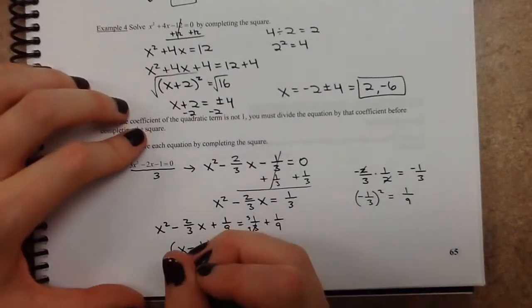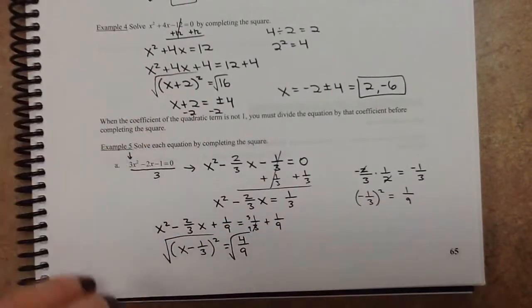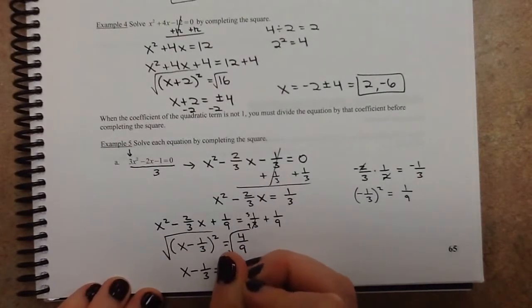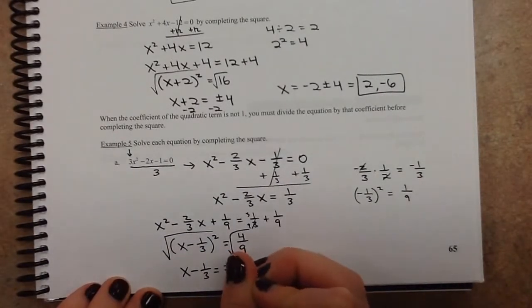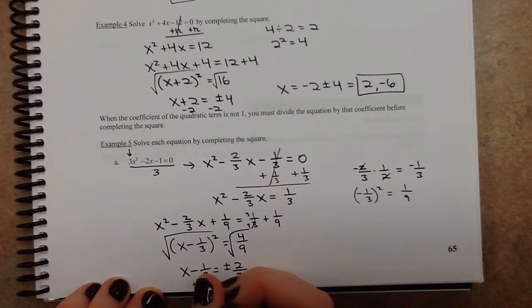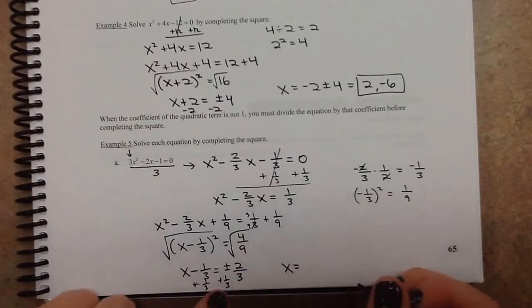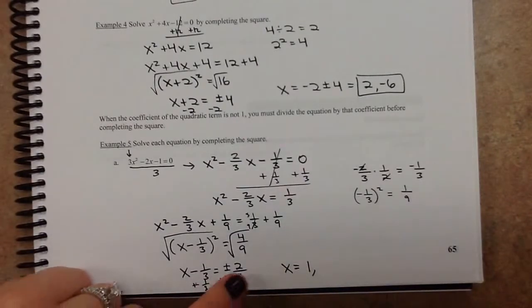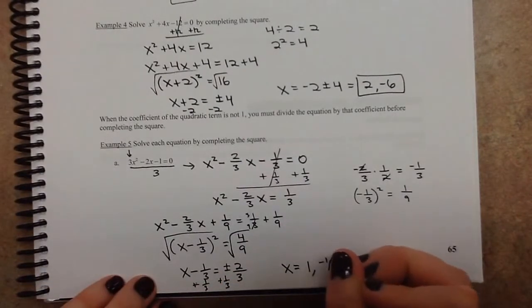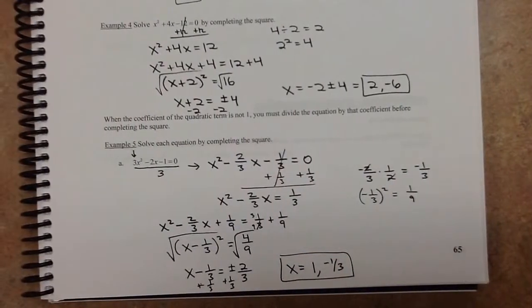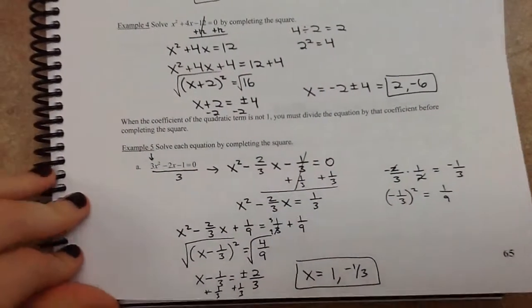Okay, next step, I square root both sides. So I end up with an x minus 1/3 equals, don't forget your plus or minus on the right, square root of 4 is 2, square root of 9 is 3. And then I can add the 1/3 to both sides. So x equals, I get 1/3 plus 2/3, that's 3/3, which is 1. 1/3 minus 2/3 gives me a negative 1/3. Okay, so those are my two answers. You could check those on the calculator if you wanted to.